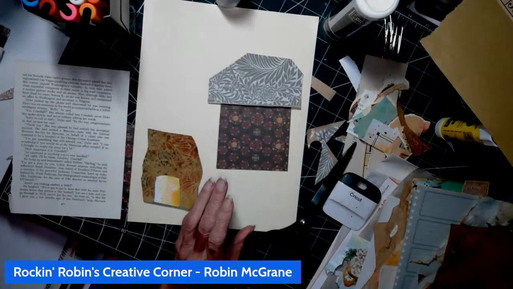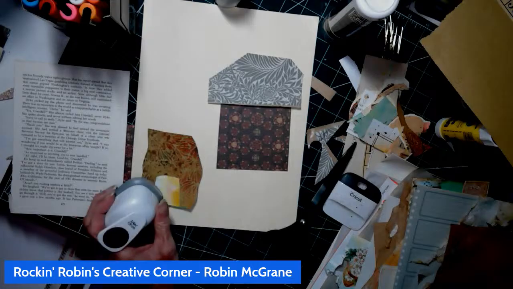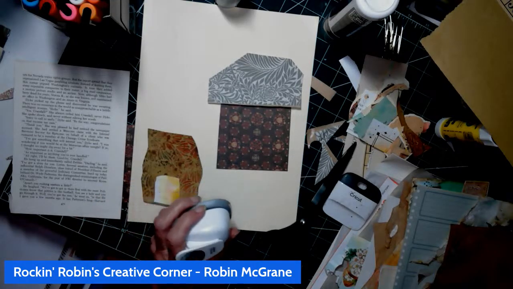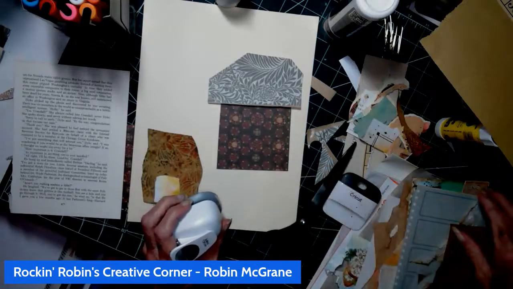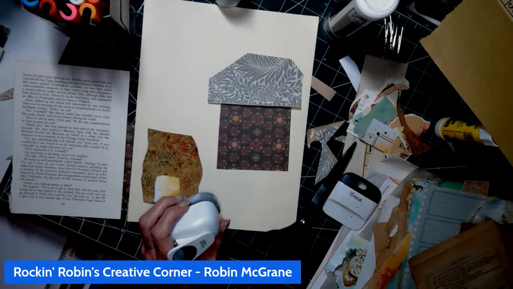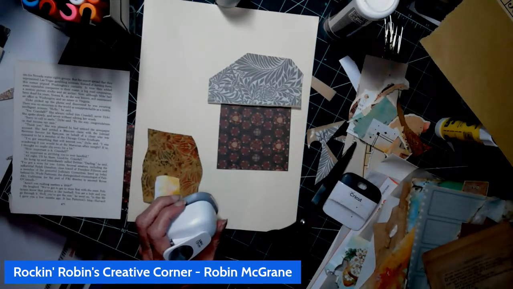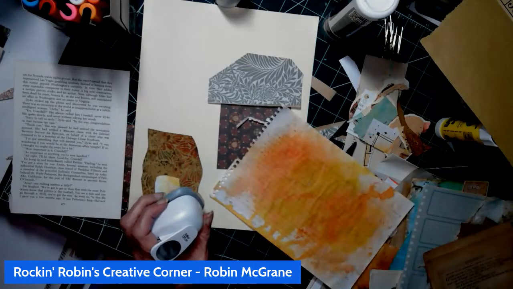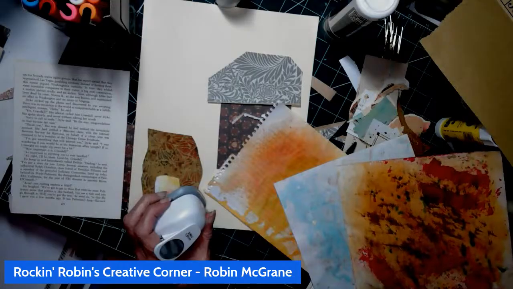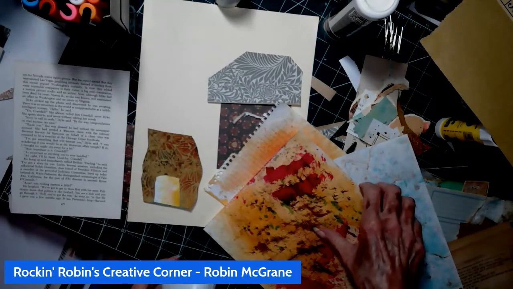Sorry about that. Let's try this punch. This is 3/4 inch. I think it'd be kind of big for that house though. But maybe not for that house. Let me see. I'm looking for something. Oh. These are all papers that I've been playing with. Maybe this one.